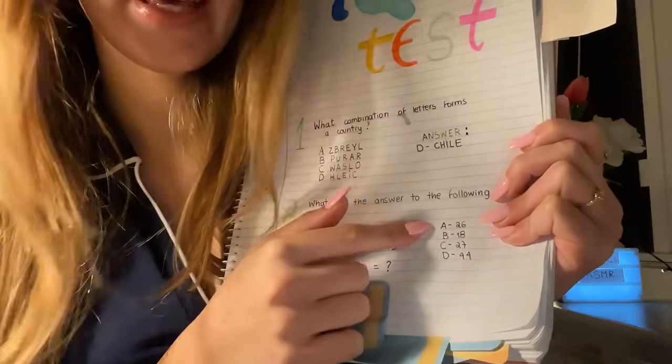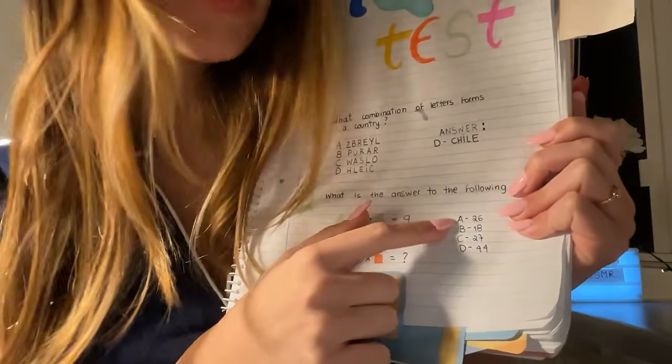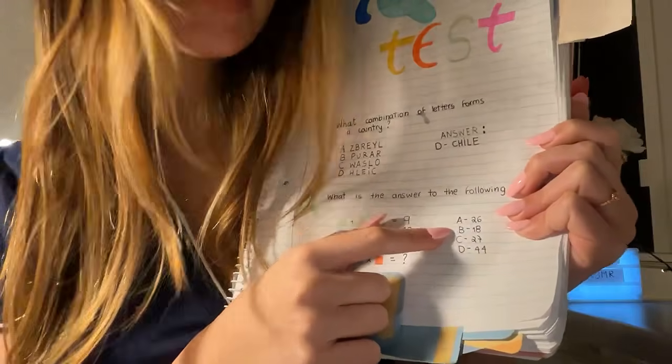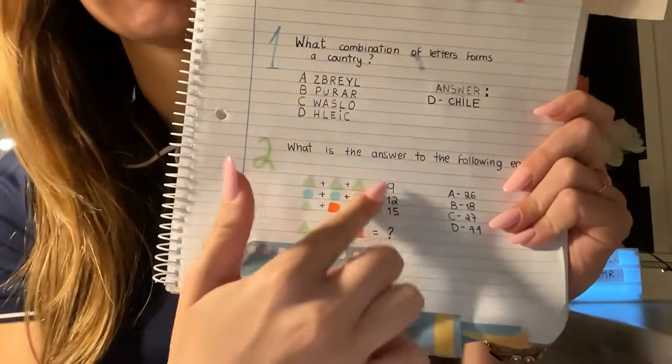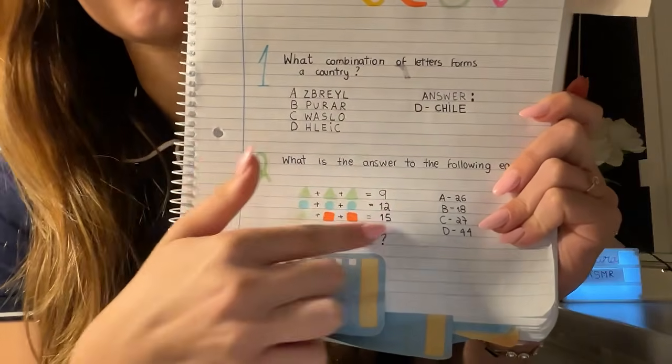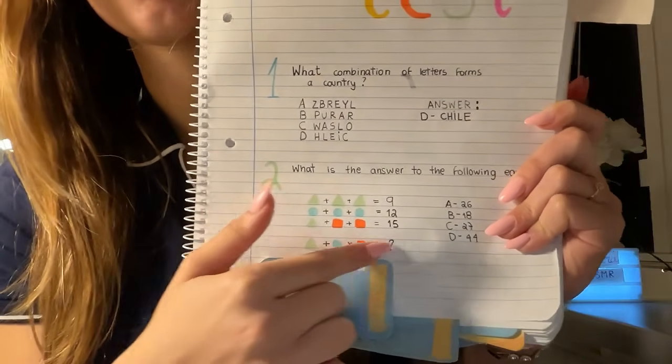So we have A, 26, and these are the answers to this equation, by the way. A, 26, B, 18, C, 27, or D, 44. So I'll give you some time to take a look at this data first and then try to solve this equation.